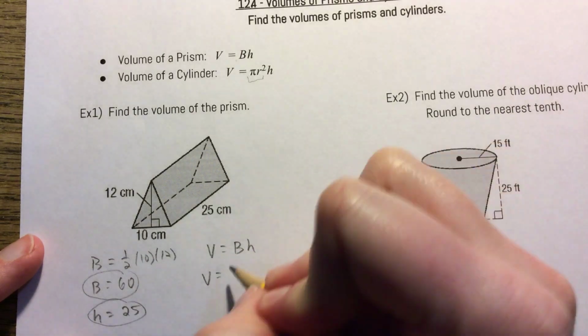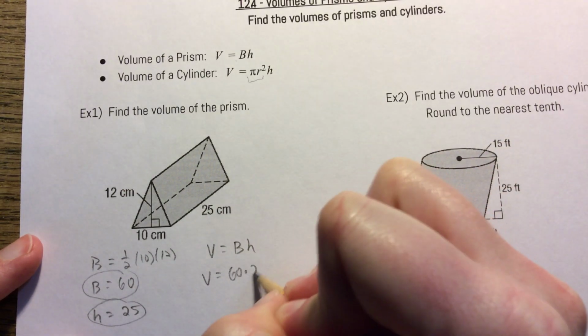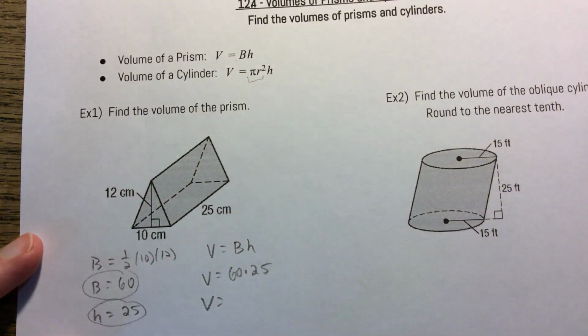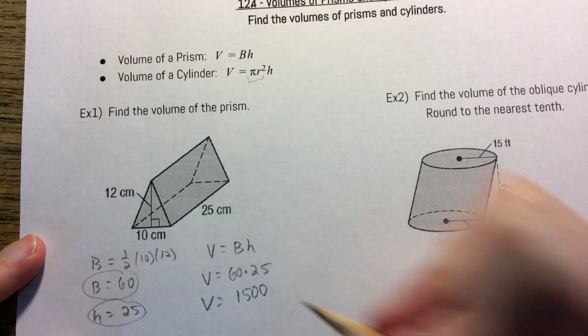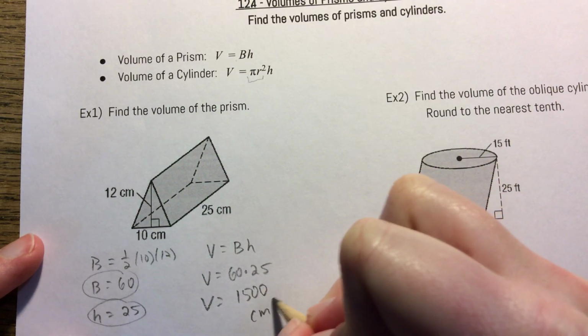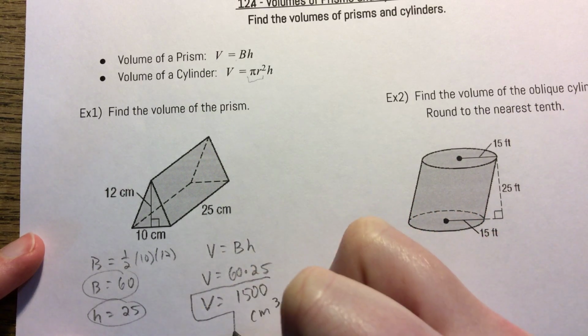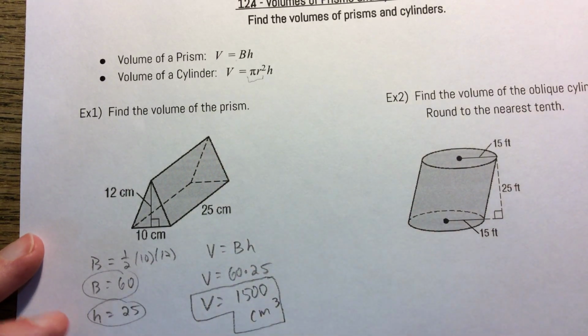So we have 60 times 25 for the volume, which gives me 1,500. And that would be in cubic centimeters, because now we're talking volume, so now we're in 3 dimensions.